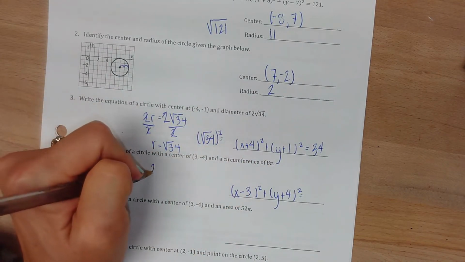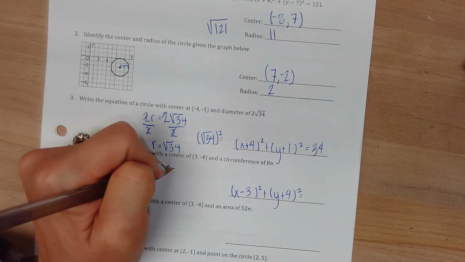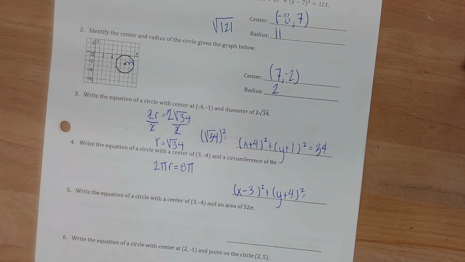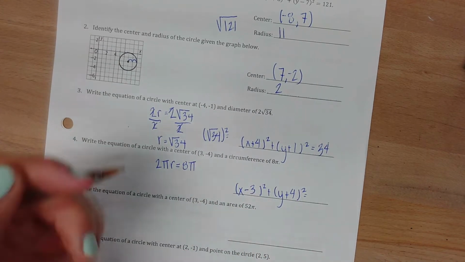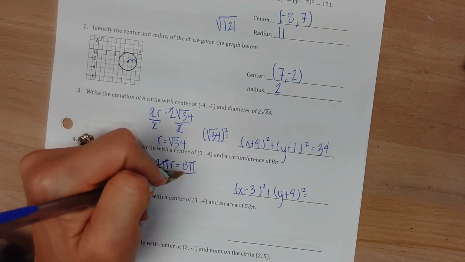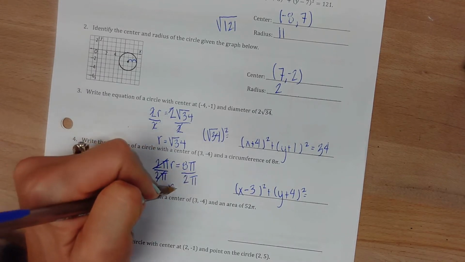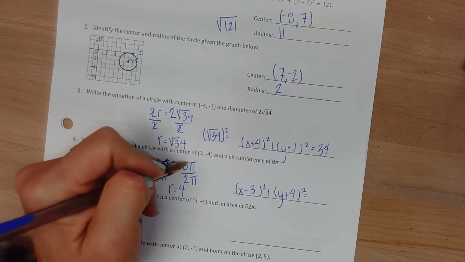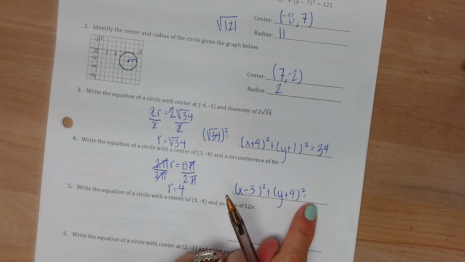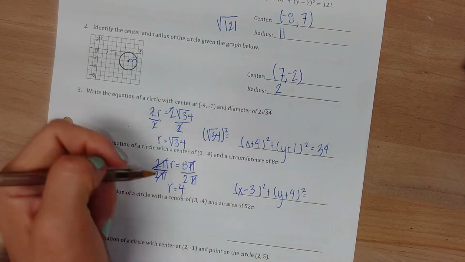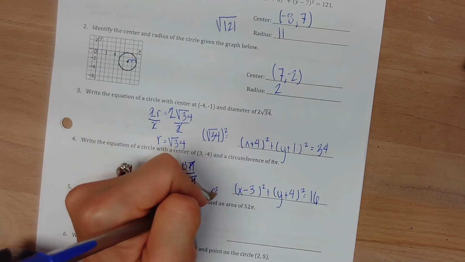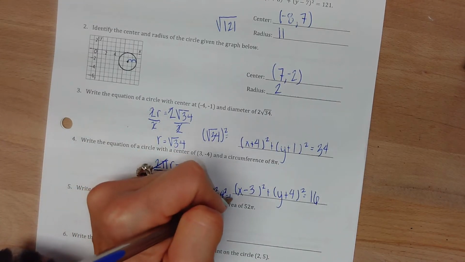Okay, well, circumference is equal to 2 pi r. So I'm going to go ahead and take 8 pi, which my circumference is, and solve. So divide it by 2 pi and divide it by 2 pi, and I get my radius equals 4, right? 8 divided by 2 is 4. But remember, for the equation of a circle, it's your radius squared. So 4 squared is 16.